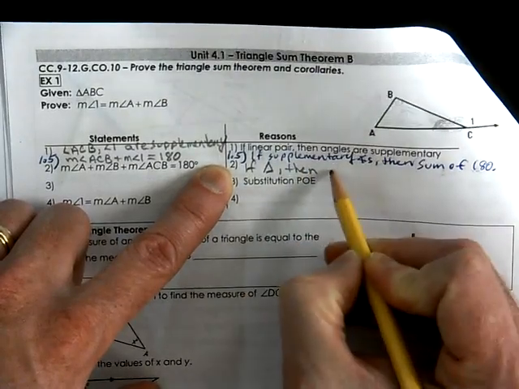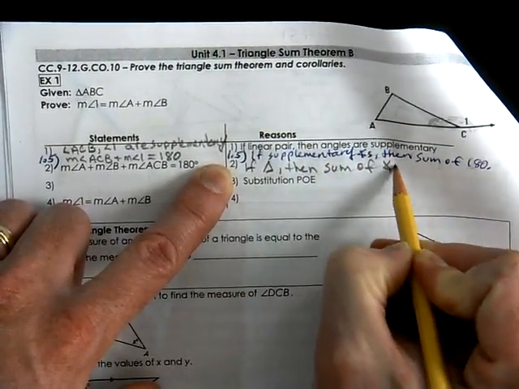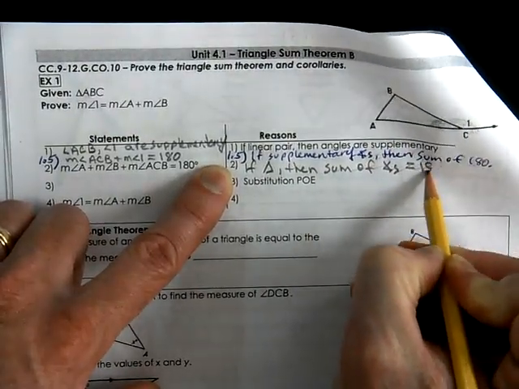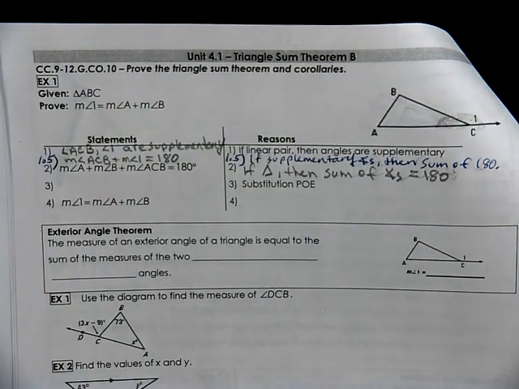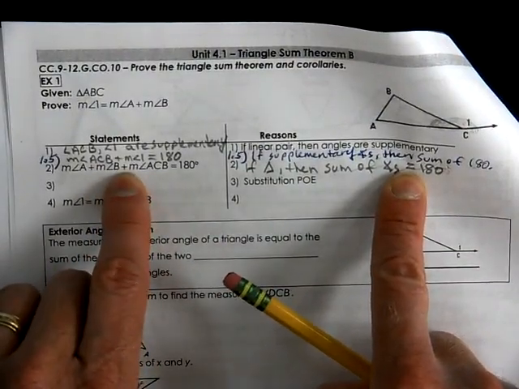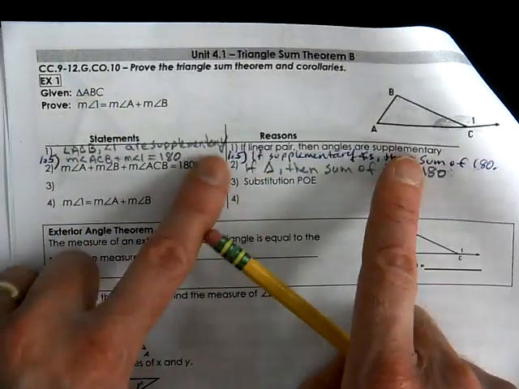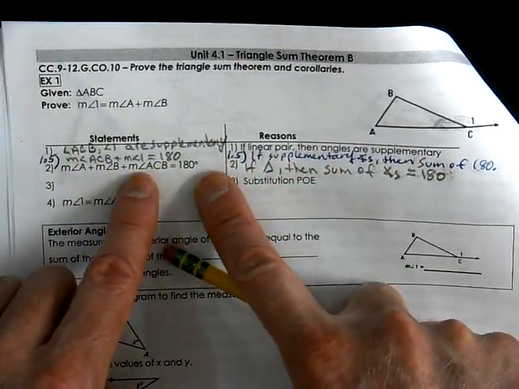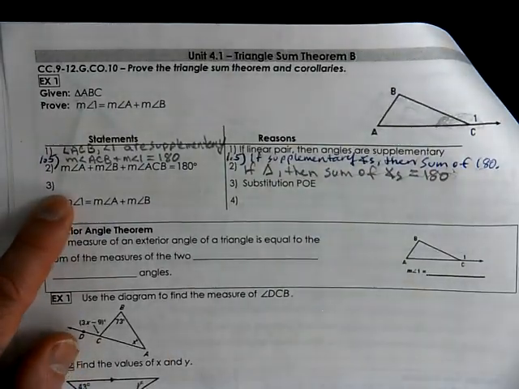then sum of angles equals 180. Then the sum of the interior angles is 180. That's what we're saying right there. So you need to be sure your if comes earlier, then is happening right now. So what's our substitution?